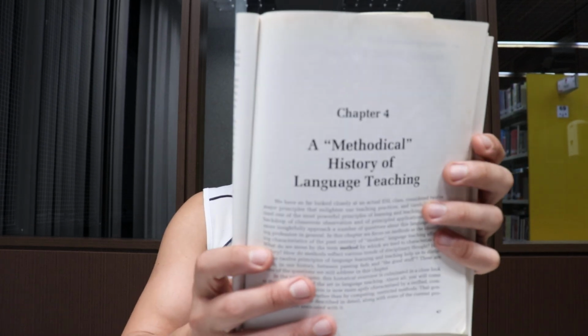Chapter 4 is about a methodical history of language teaching. It's an interesting chapter because here we have a lot of methods that you can teach by principles. The idea of this book is teaching by principles, an interactive approach to language pedagogy. And so in this chapter 4, we have a methodical history of language teaching.